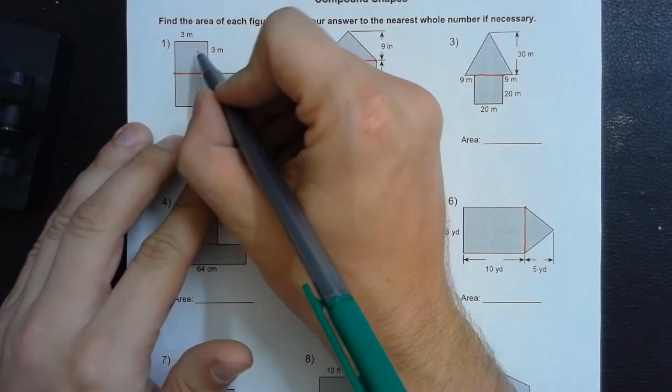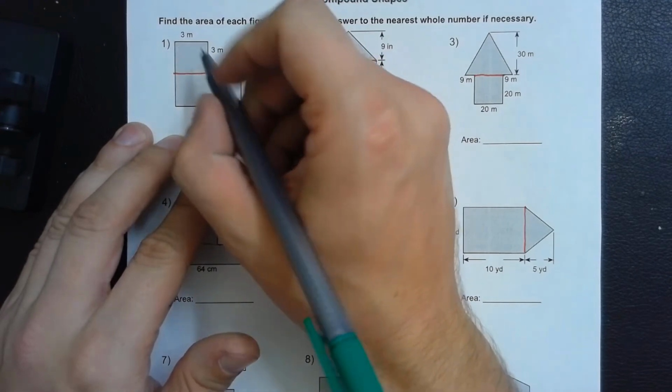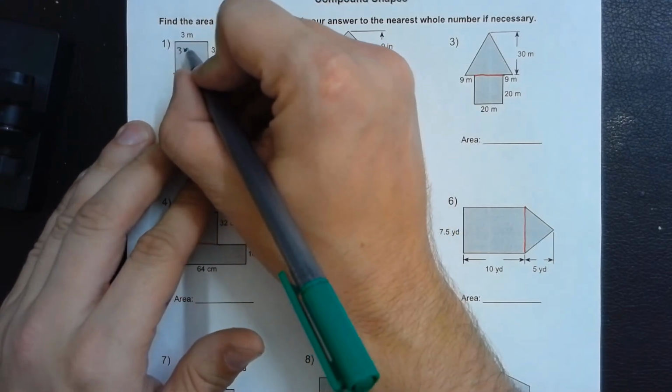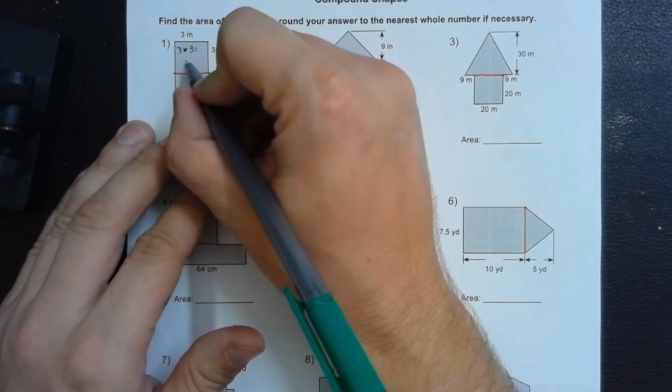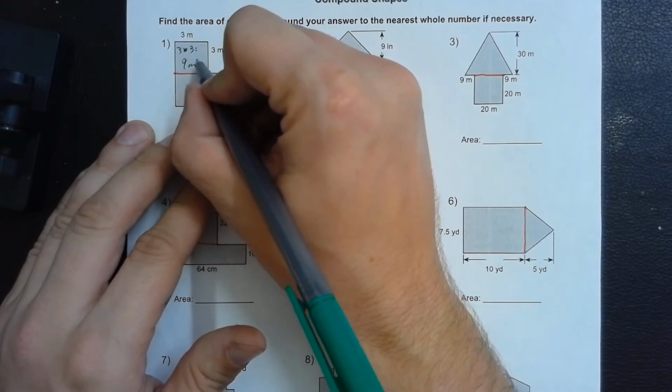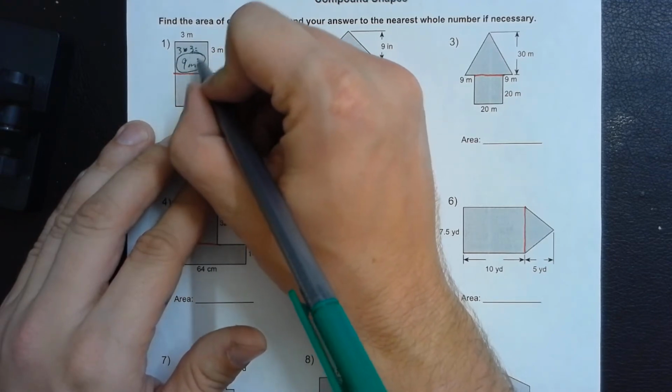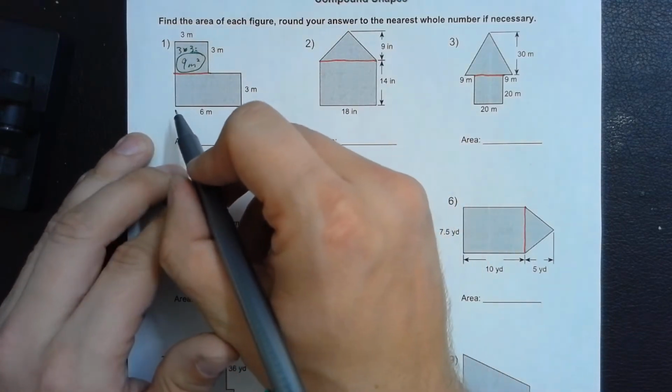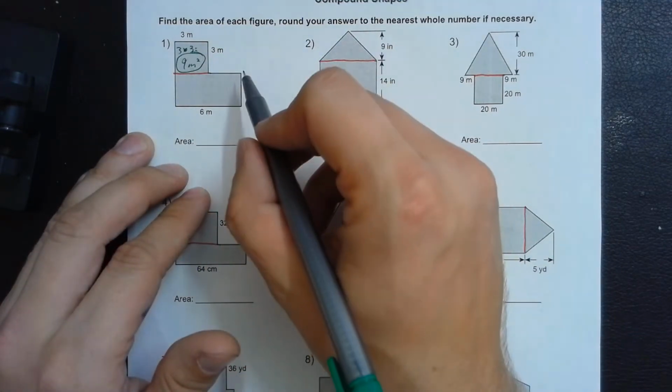So for number one, for example, the smaller shapes here would be this square, which is 3 meters by 3 meters. So we would do 3 times 3, which gives me an area of 9 square meters for this top shape. And down here we would have 6 meters by 3 meters.